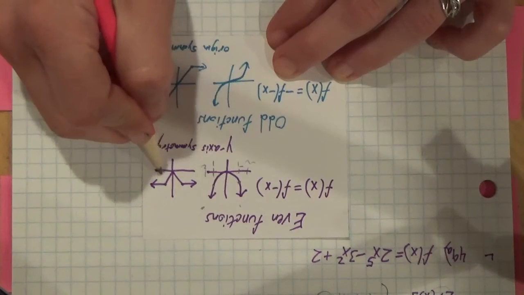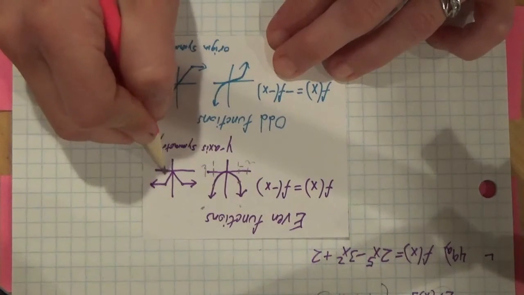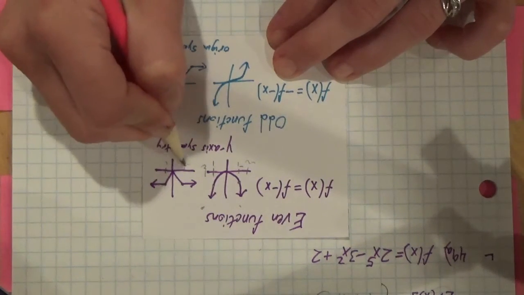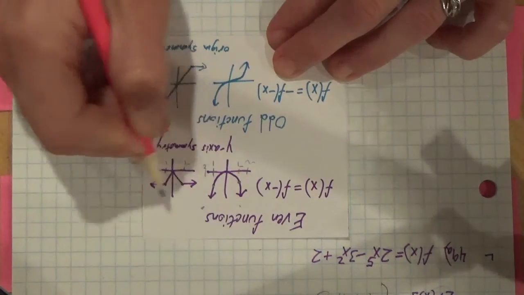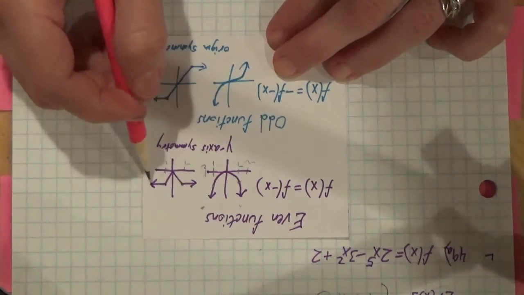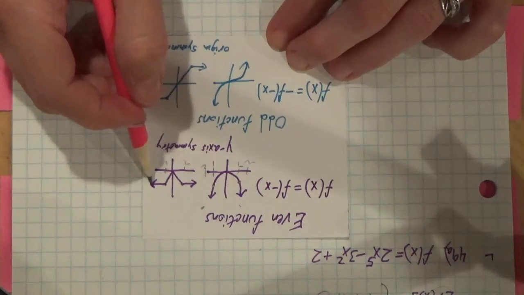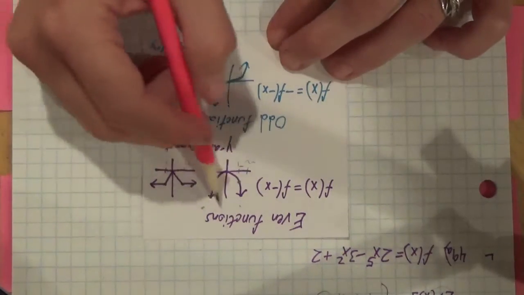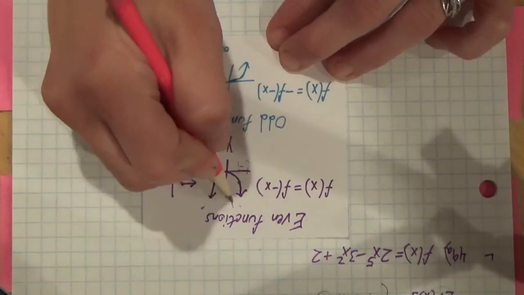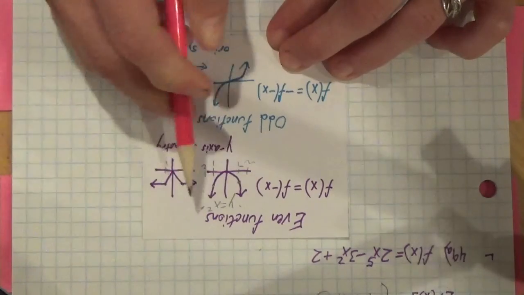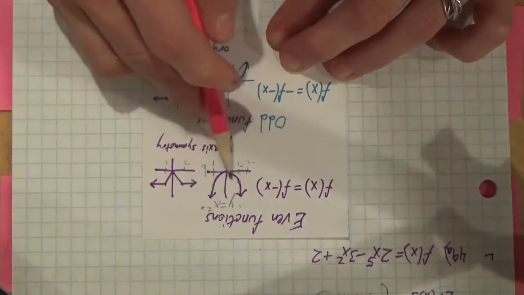And this guy has it also. So when x is 1, I'm here. When x is negative 1, I'm at the same height. And so notice that I drew here, it looks kind of like the y equals x squared. And you're like, yeah, that's even.